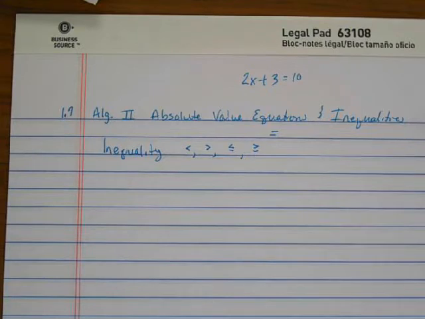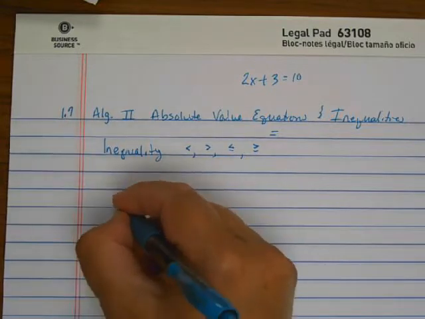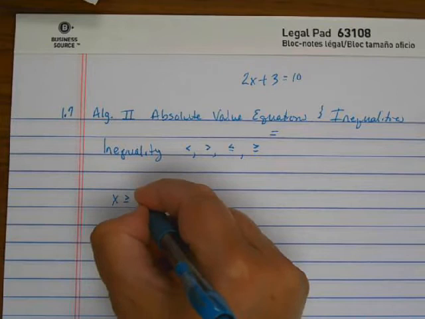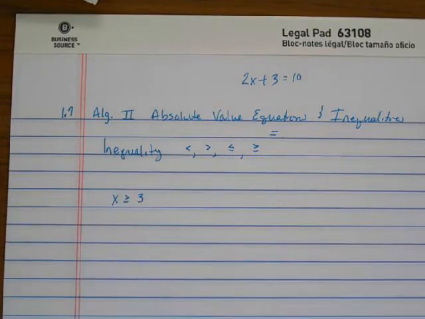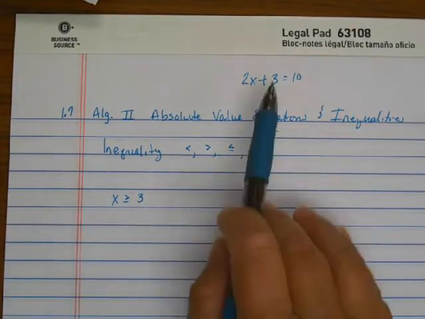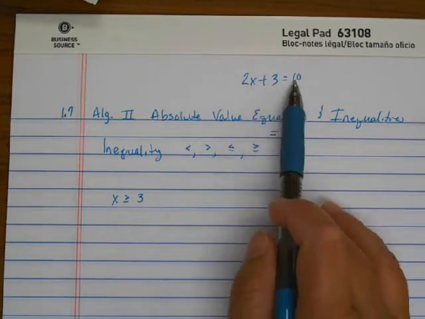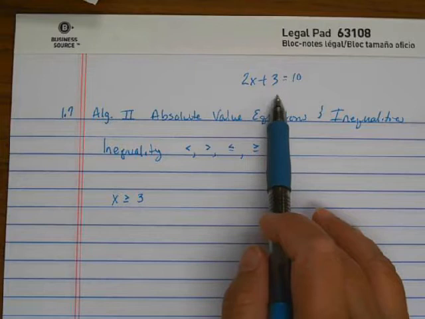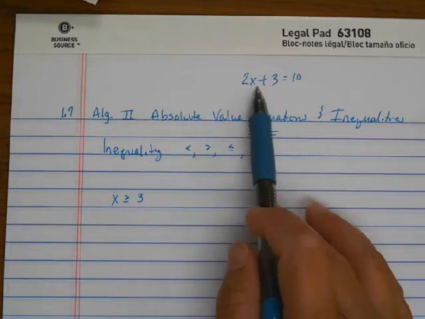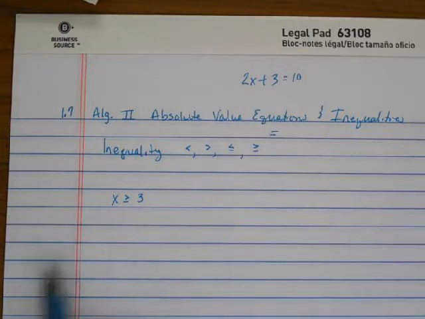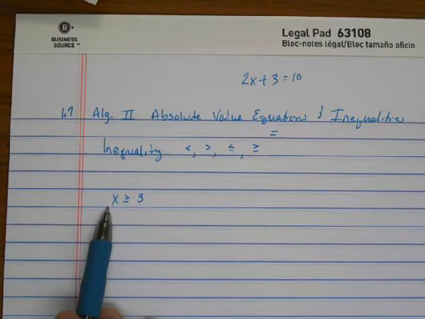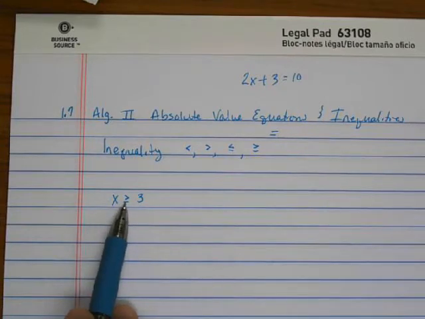I know you did this in Algebra 1, but if I were to talk about X being greater than or equal to 3, there are lots of numbers that would be solutions for X. 4 would be a solution, 5 would be a solution, 6 would be a solution, 3 would also be a solution because it's equal to.